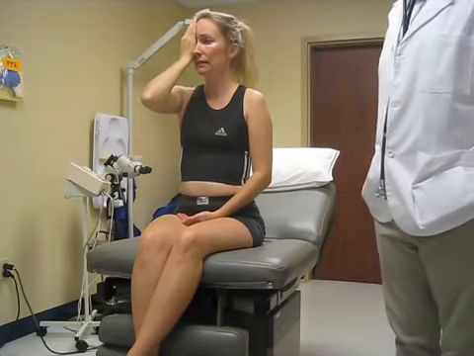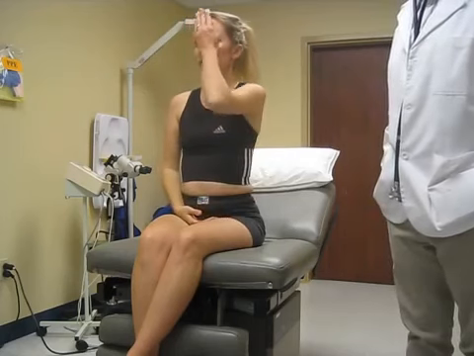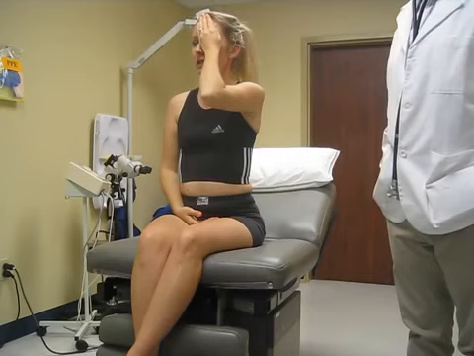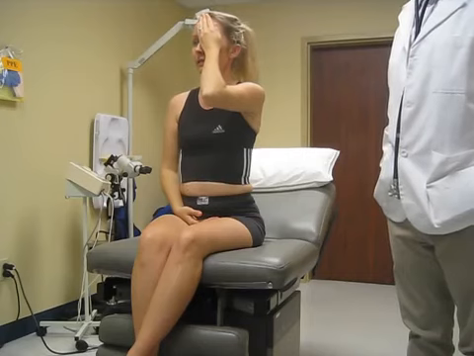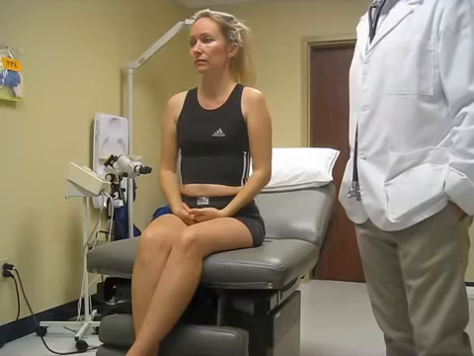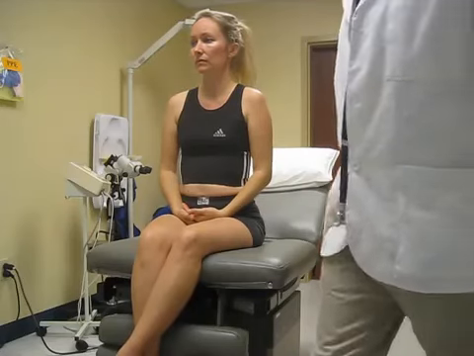F-E-L-O-P-Z-D. Great. Now go ahead and cover the left eye with your left hand, and whenever you're ready, go ahead and read the lowest line that you can read. F-E-L-O-P-Z-D. Very good. She's shown a visual acuity of 20/20. And now we're going to go ahead and check your visual fields.